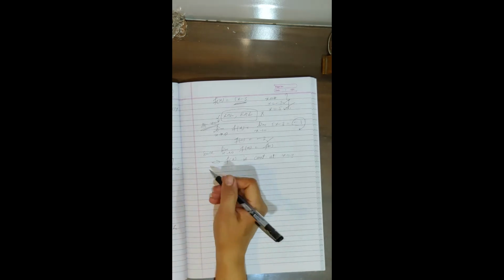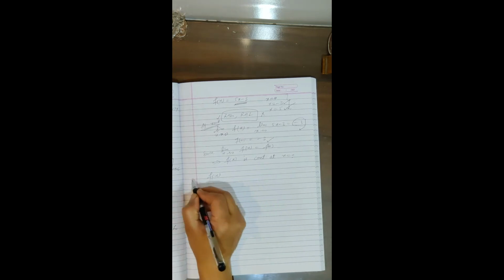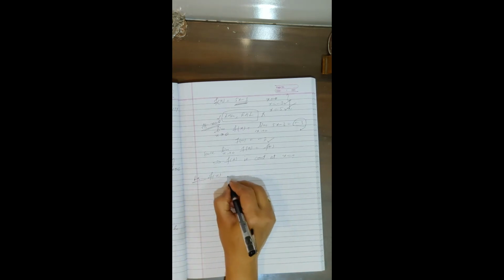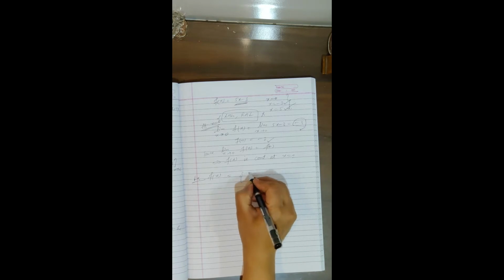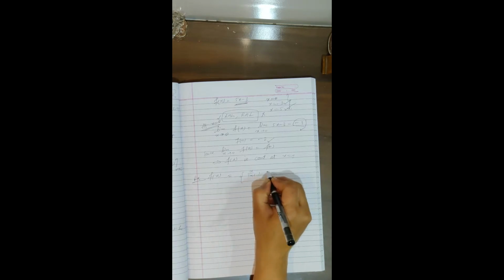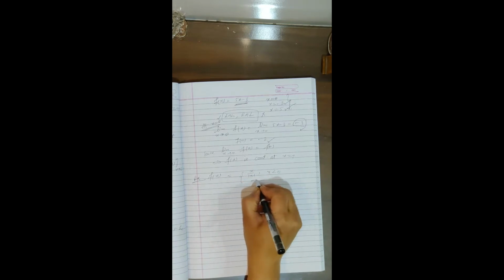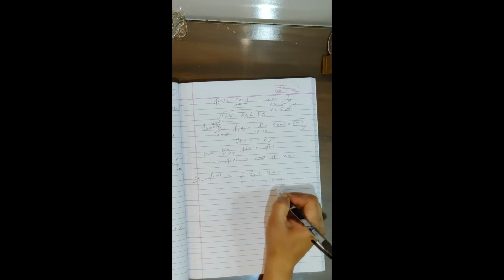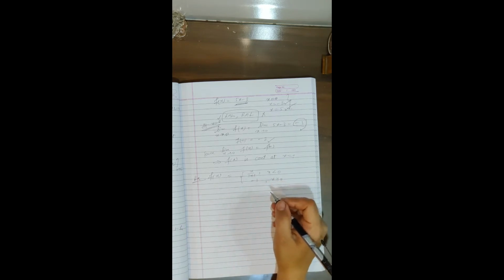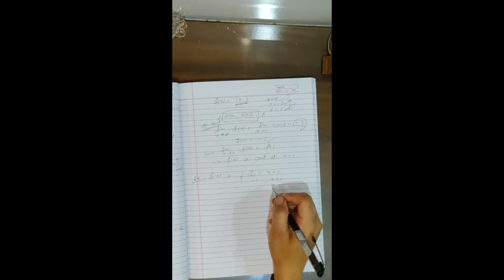Now comes your next question, which I would like to explain for the modulus one. Suppose in this example the function f(x) is defined as x upon modulus of x if x is less than 0, and minus 1 if x is greater than or equal to 0, and you are going to check the continuity of the function.